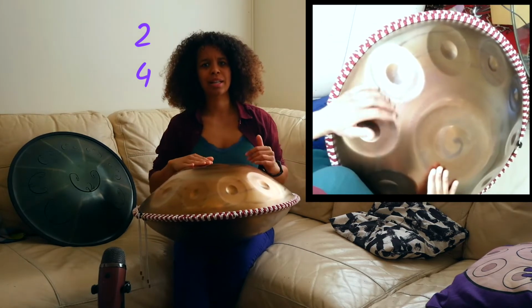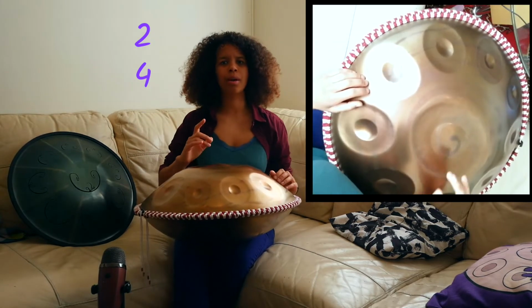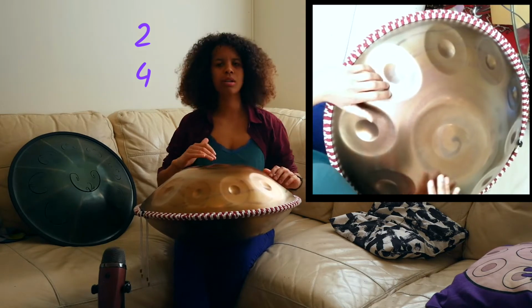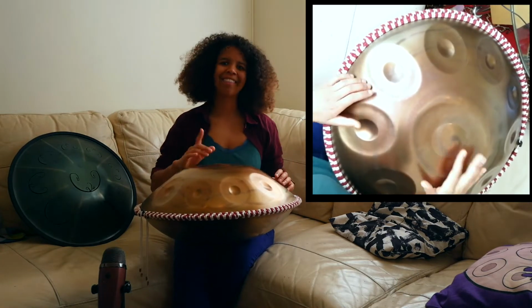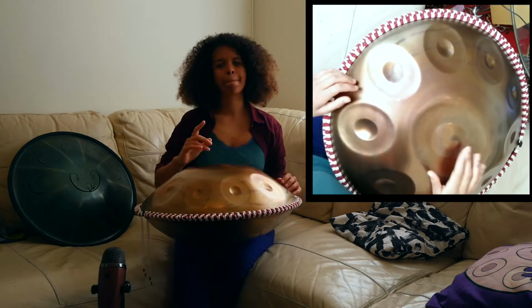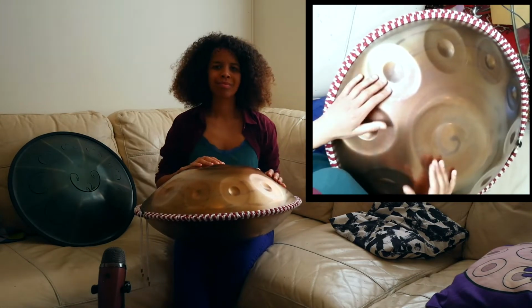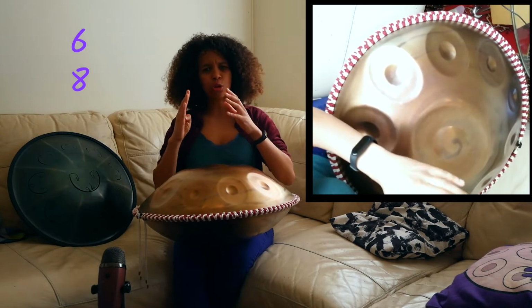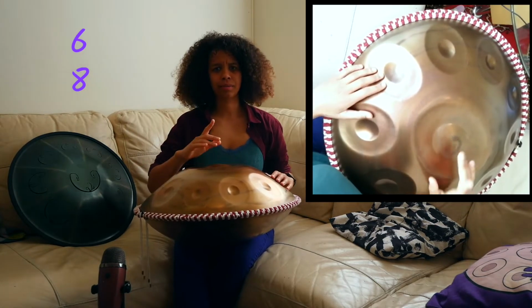So 2/4 sounds like this: 1 and 2 and 1 and 2 and 1 and 2 and 1 and 2 and 1. 6/8 is very similar, but those beats are broken down into 3.